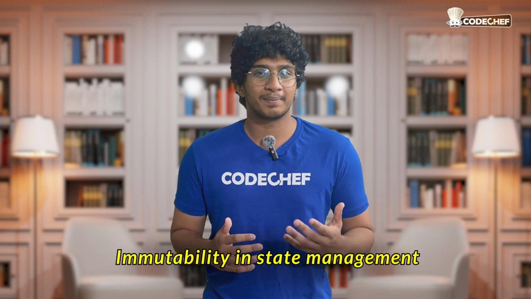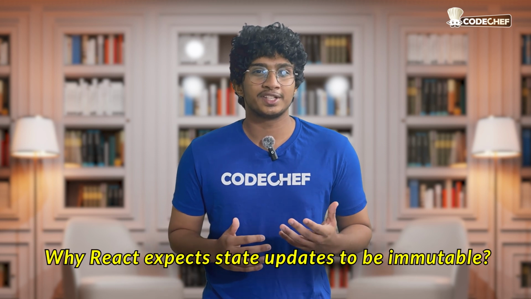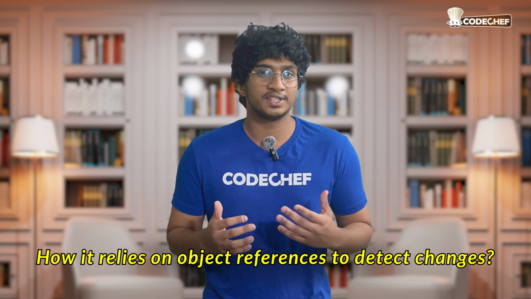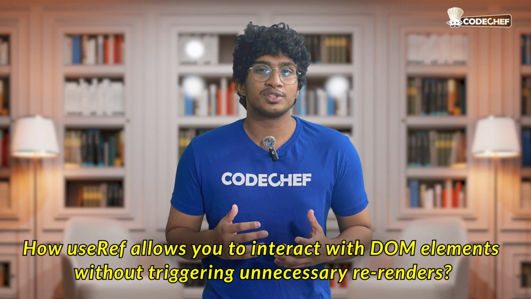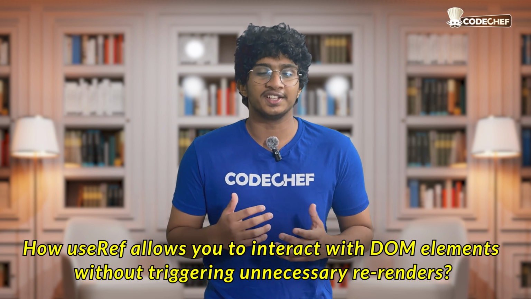In today's lesson, we'll be looking at immutability in state management and we'll understand how the useRef hook works. You will learn why React expects state updates to be immutable, how it relies on object references to detect changes, and how using the useRef hook allows us to interact with the DOM without triggering unnecessary re-renders.